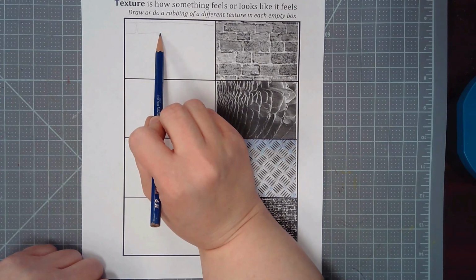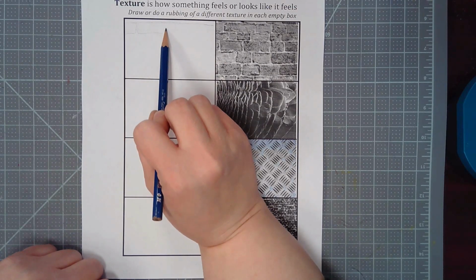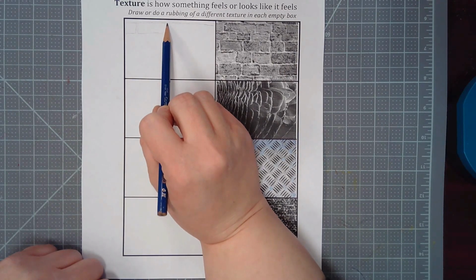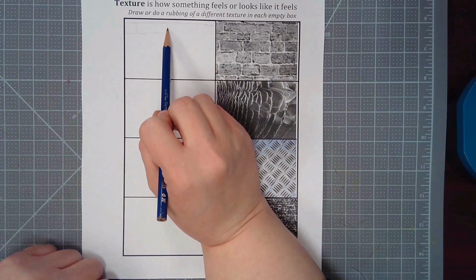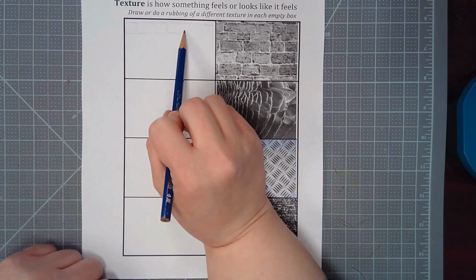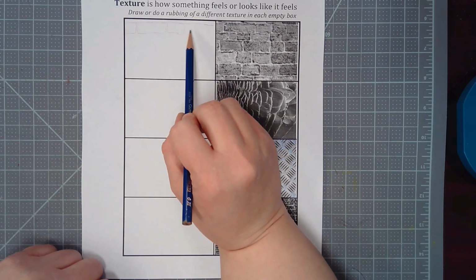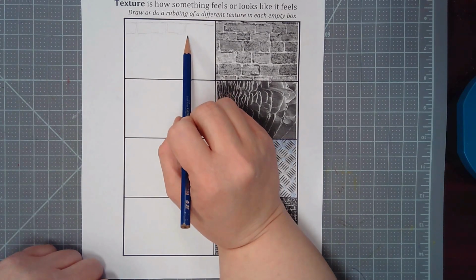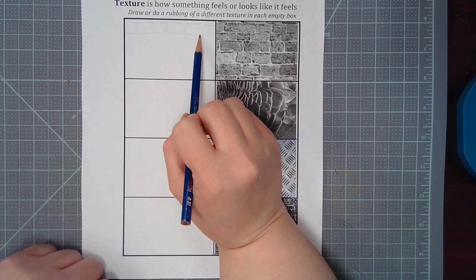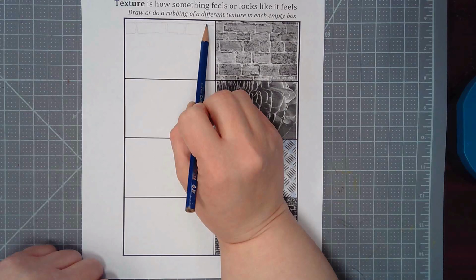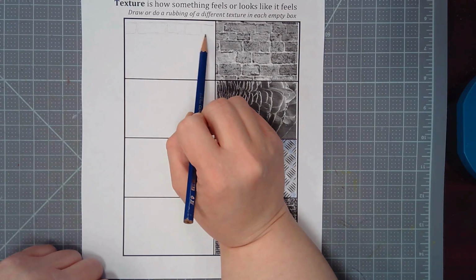So again, I want to do this very lightly, because my goal, after I draw this out, is to use my values and everything I learned about shading to create a more realistic looking texture. So I'm looking at each individual brick, and again, as best as I can, getting them drawn on here.